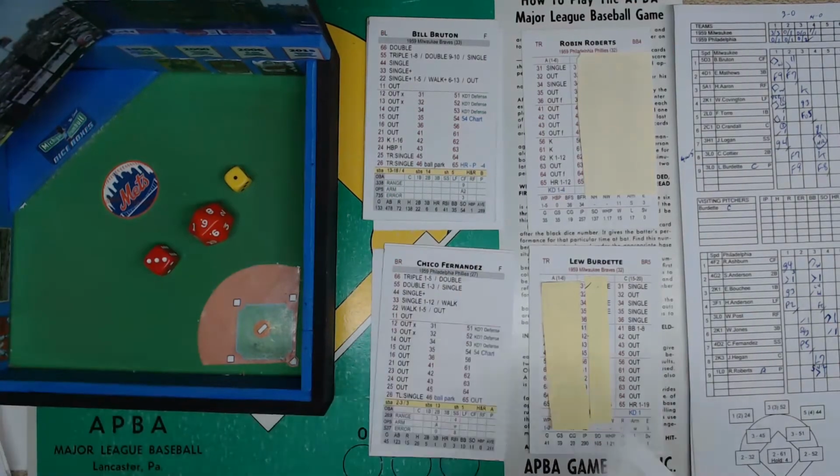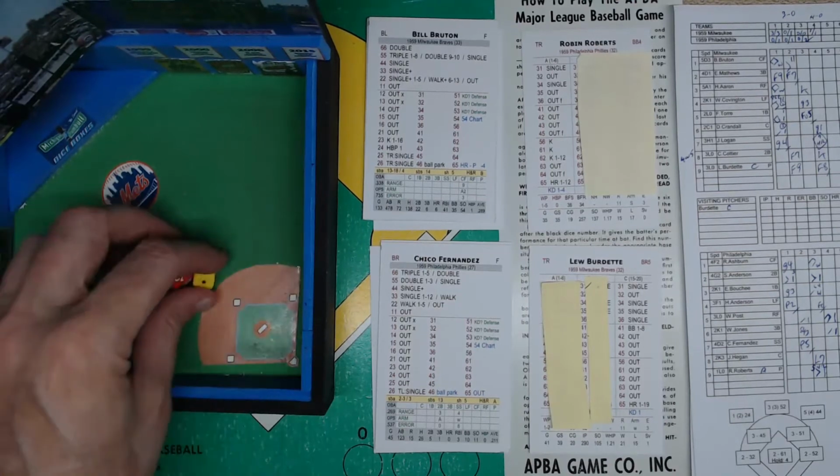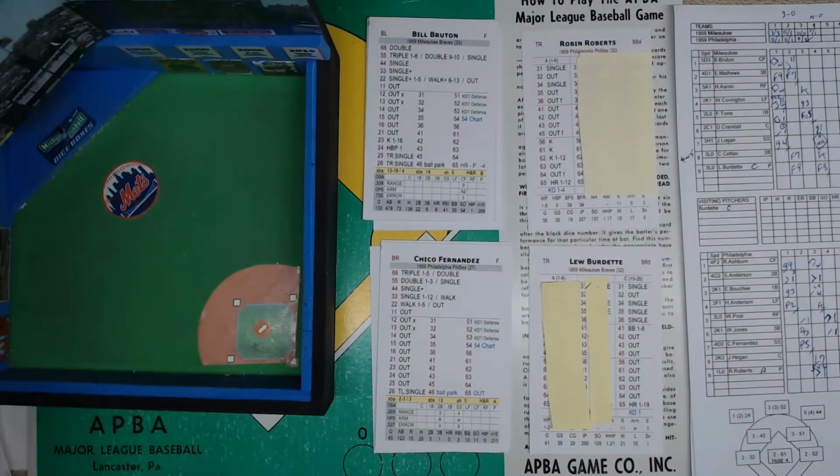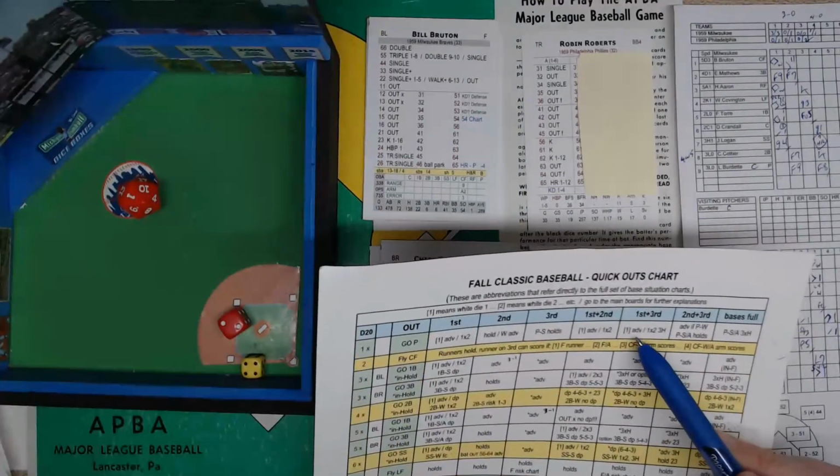And here comes Chico Fernandez. Arriba, ándale, ándale, tequila. All right, here goes. We're going to try for a double play, and it's going to be a 24, which will be an out and a 1. Let's see if we can get a double play out of this. A 1. First and third, and a 1.